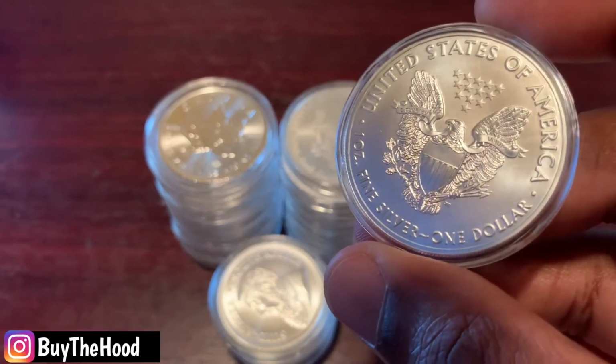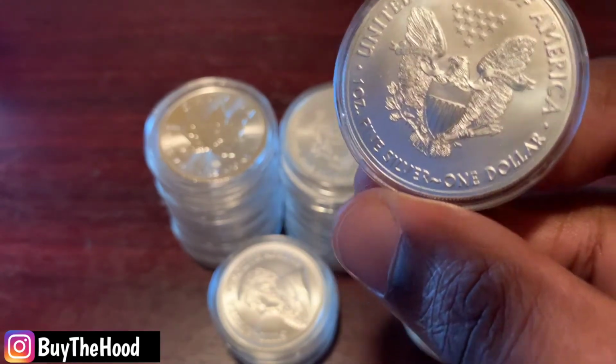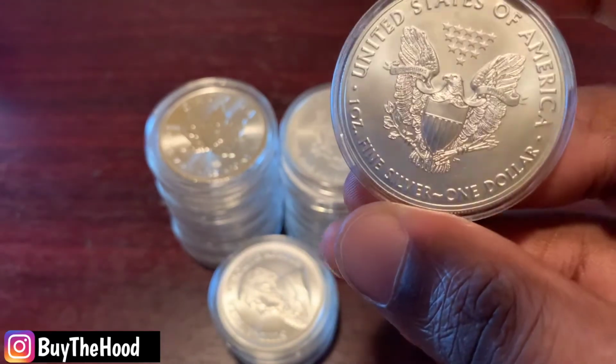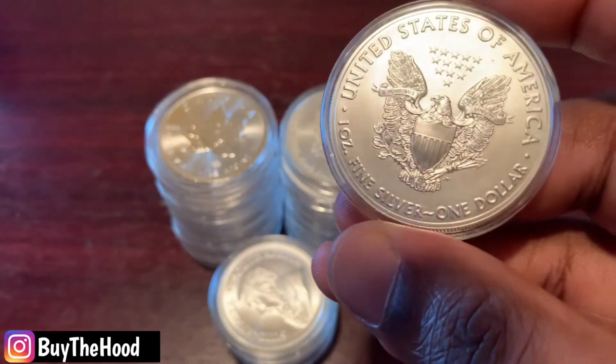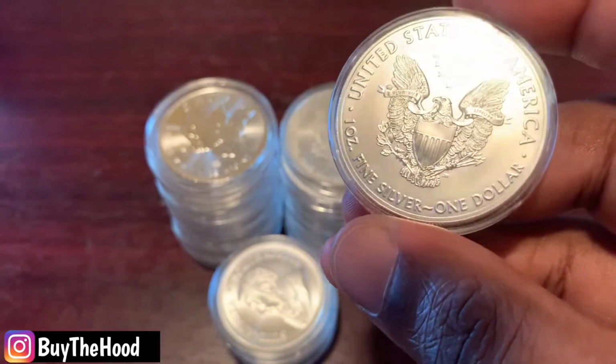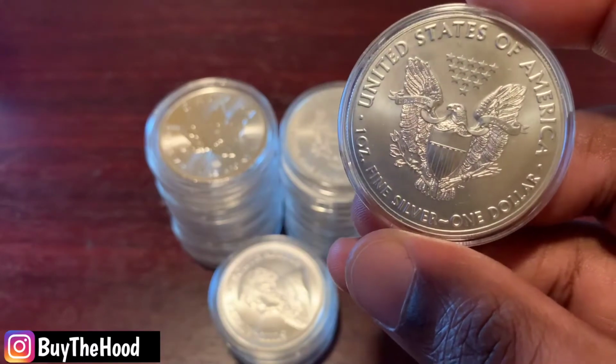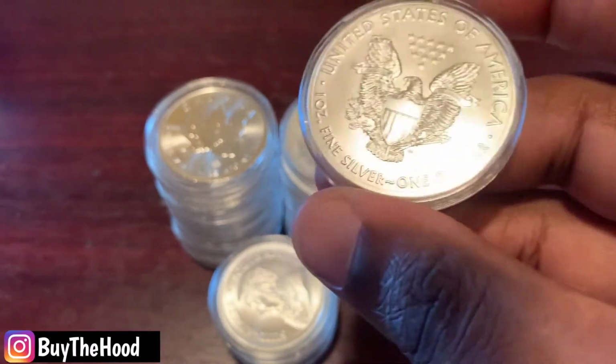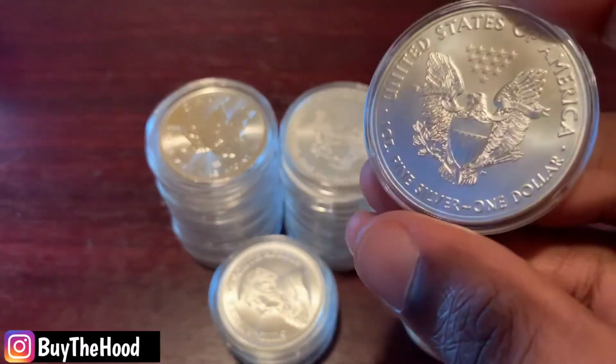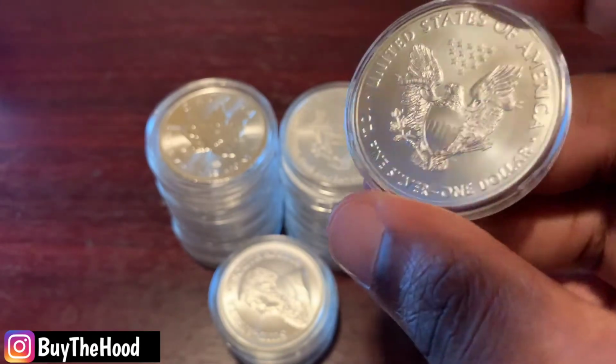I was actually in a coin shop yesterday, JP Coins out in the northeast part of Philadelphia, talking to the gentleman who runs it. First off, most of what he had was dips. I was like, damn. So he was willing to buy dips and sell dips and things like that.